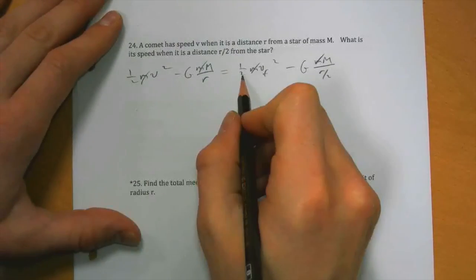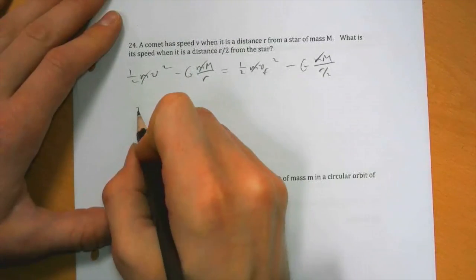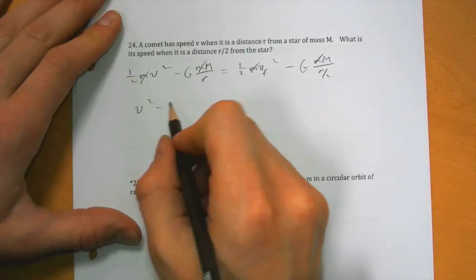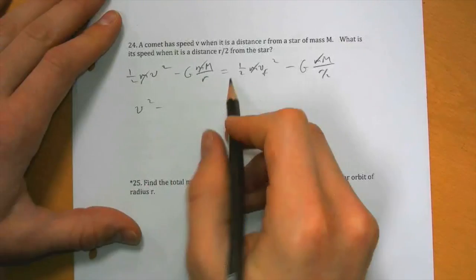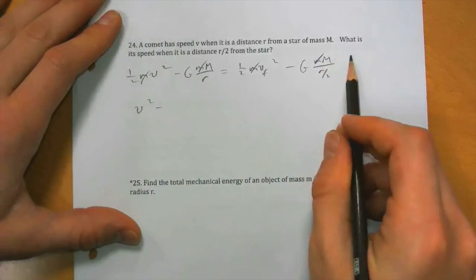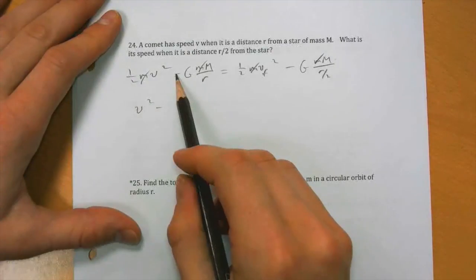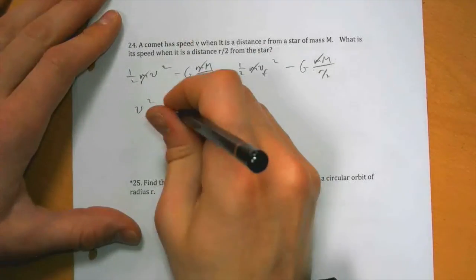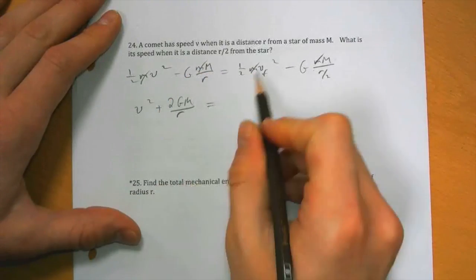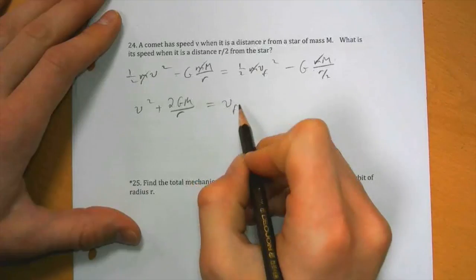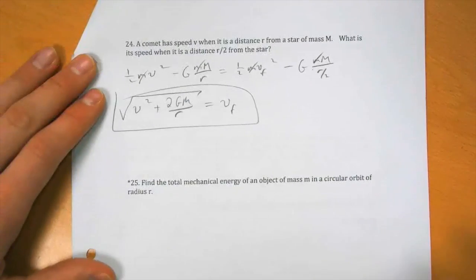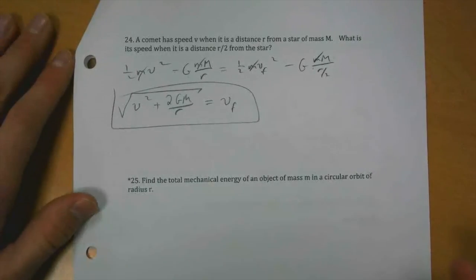So multiply through by 2 because we want to get rid of this. So then we have v squared minus, this becomes a 2GM over r. This becomes, well, r over 2. The 2 flips to the numerator. So then you multiply by 2 again. It becomes 4. So we got negative 2 plus 4 plus 2GM over r is equal to v final squared. So we square root it, and so that is the speed when it is a distance r over 2 from the star.